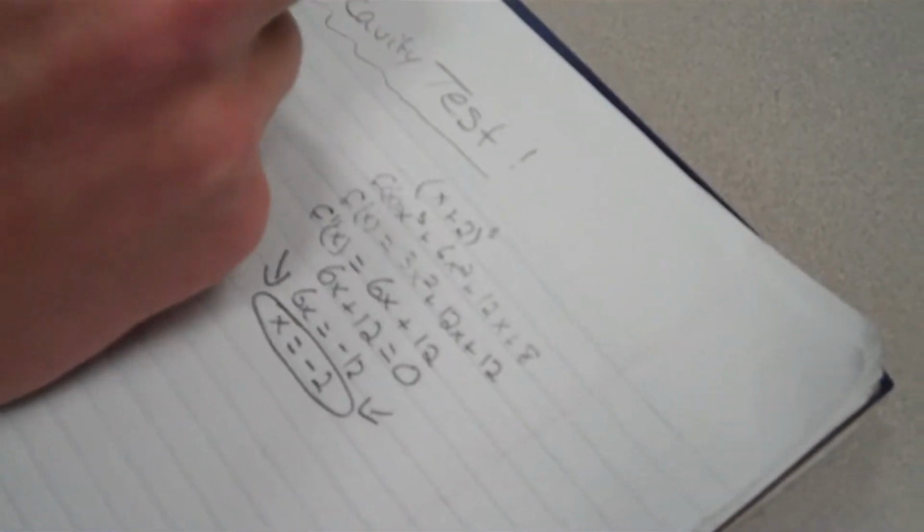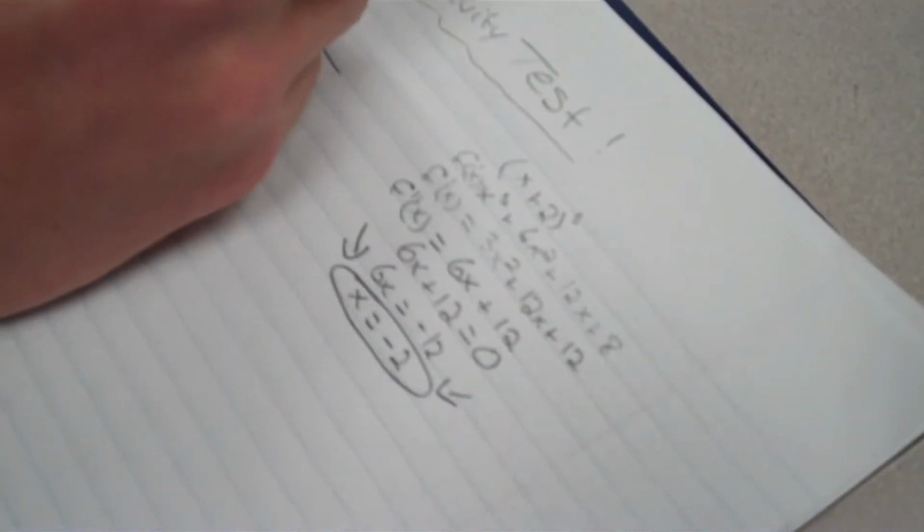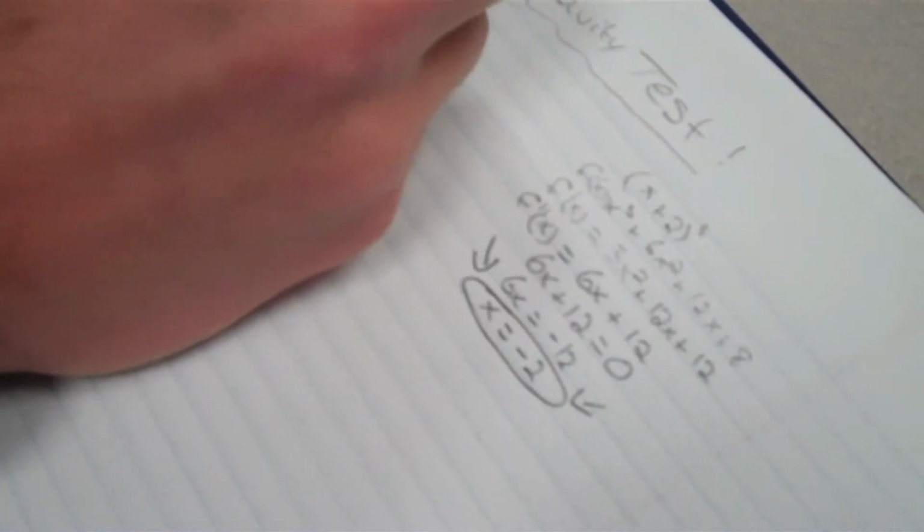Alright, now we set up our table. Our first interval will be negative infinity to negative 2, and our second interval will be negative 2 to infinity.